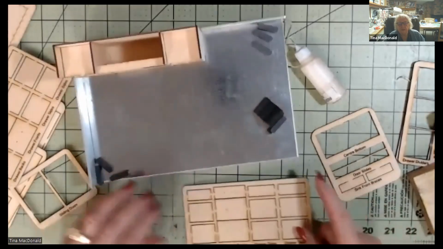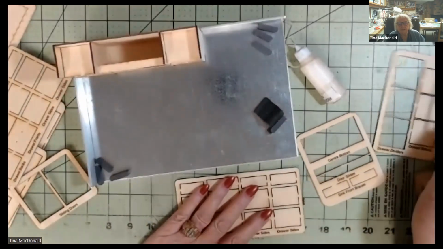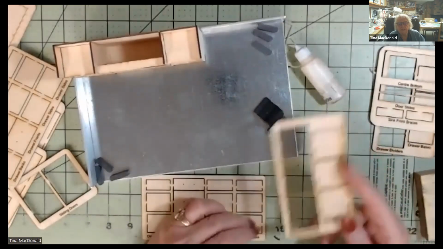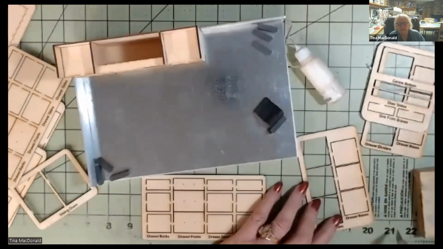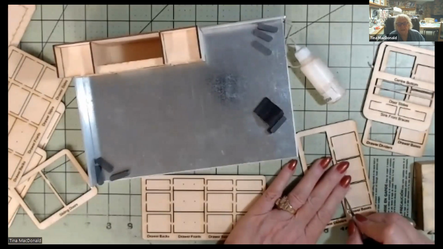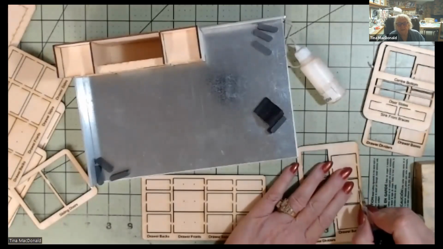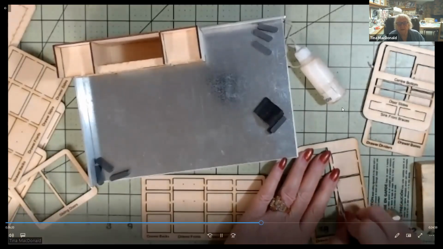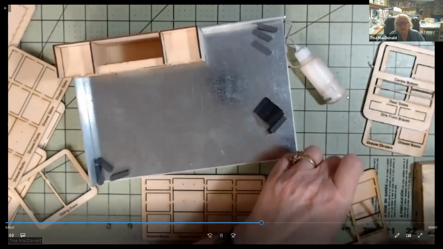So for each drawer, you are going to need a drawer base. In fact, we're going to do 2 drawers, so we're going to use 2 bases.